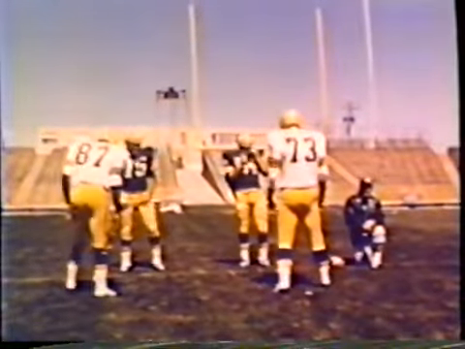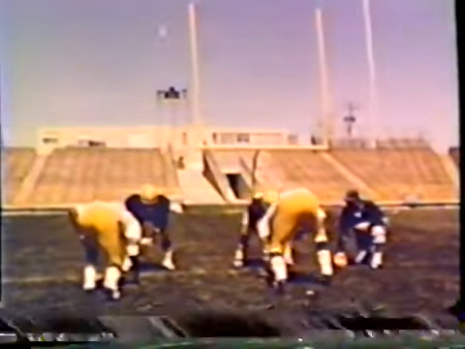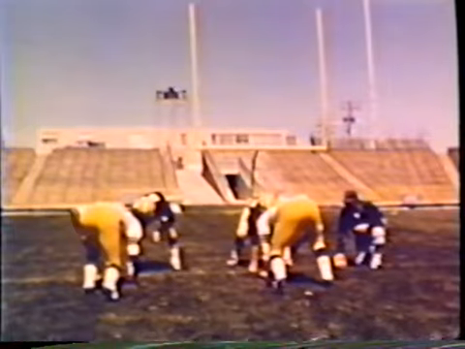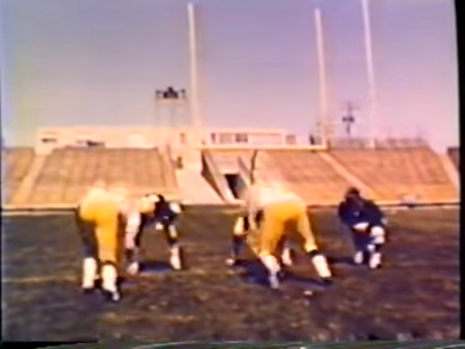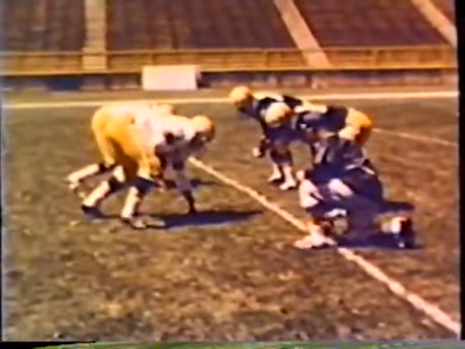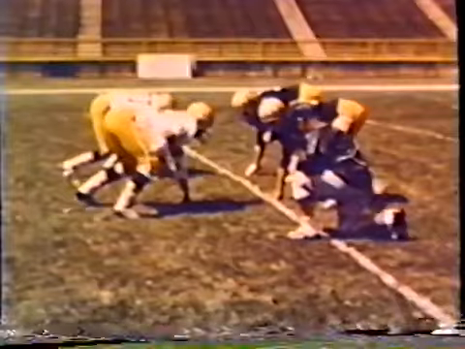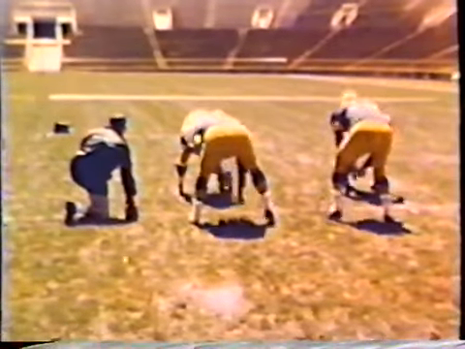On the practice field, let's watch the twist with the defensive tackle, 73 in white, going first, and the end, 87 in white, cutting behind him. Note how the defensive tackle's charge ties up both blockers, and the defensive end is by them before they can recover. Again, note how this maneuver opens up the inside alley to the quarterback.